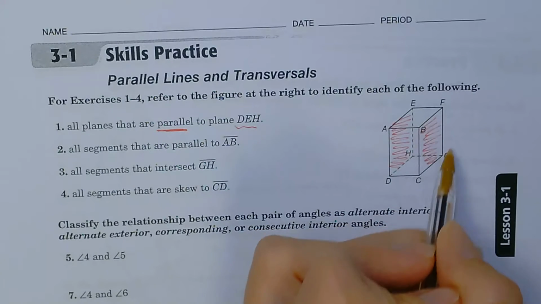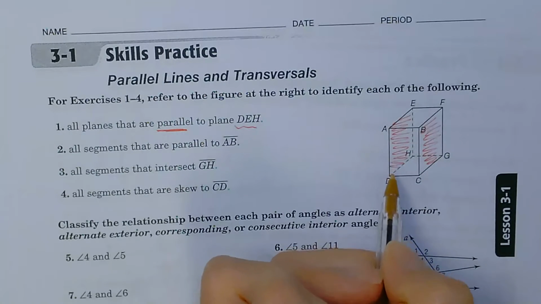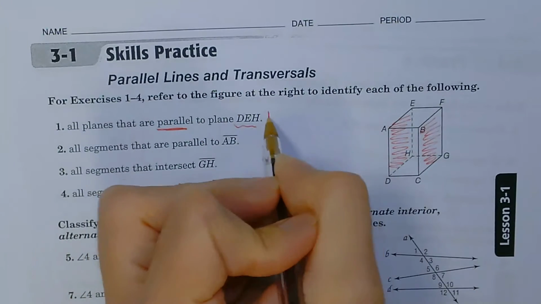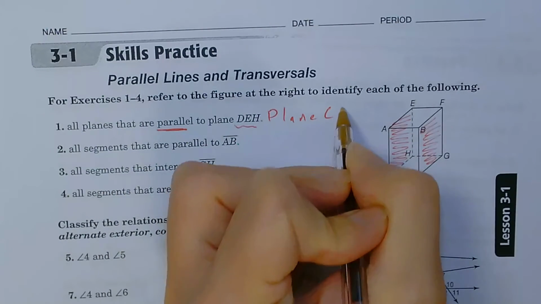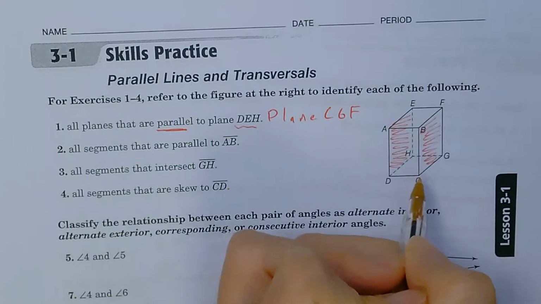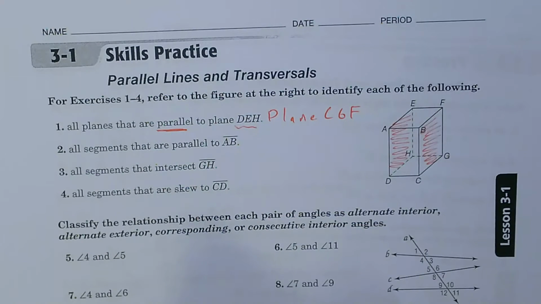I'm just going to pick any three letters on this plane. Planes are named with three non-collinear points. So they chose D, E, and H. You could choose whatever you want for yours. I'm just going to pick 3 points on this, so I'm going to do plane C, G, F. You could say C, B, G, you could say F, C, G. Just pick 3 points on that plane.